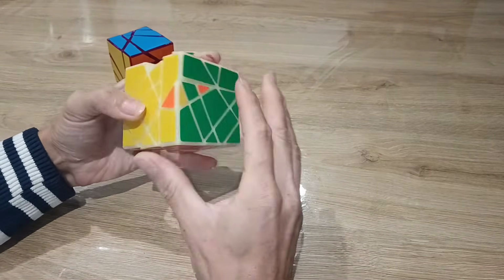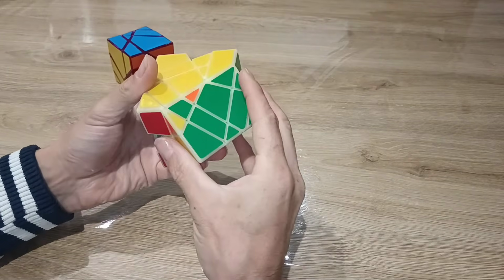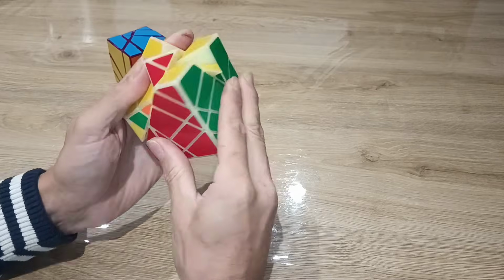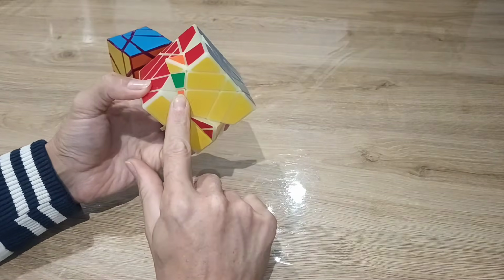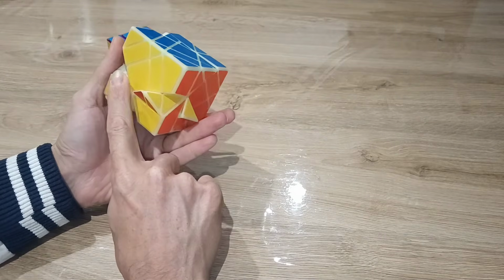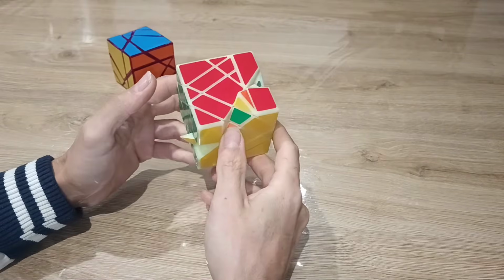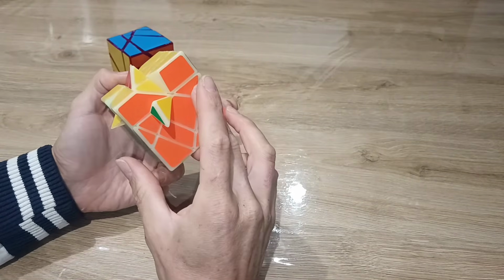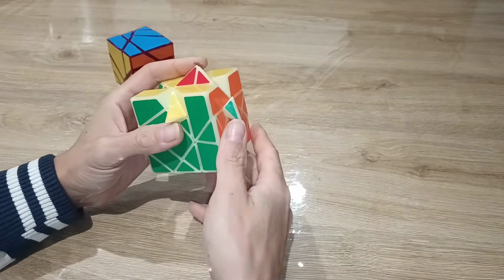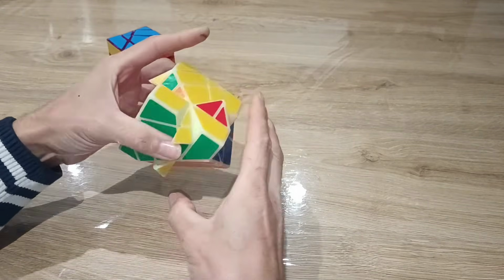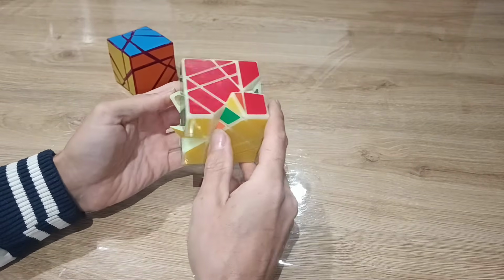So I'm gonna do a casual down, down, up, up to place this tiny orange in this position. So down, down, up, up. So now this white will enter here. Then I need a piece to change with this orange. So where is the orange position? Is here. So if I place it here, it's perfect because I can solve this orange.